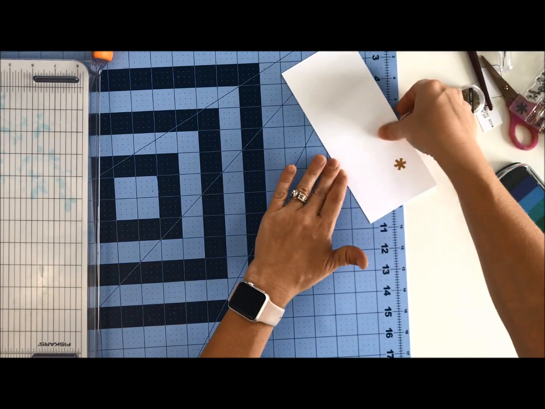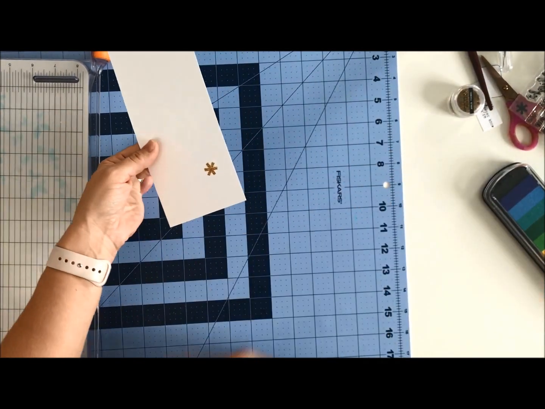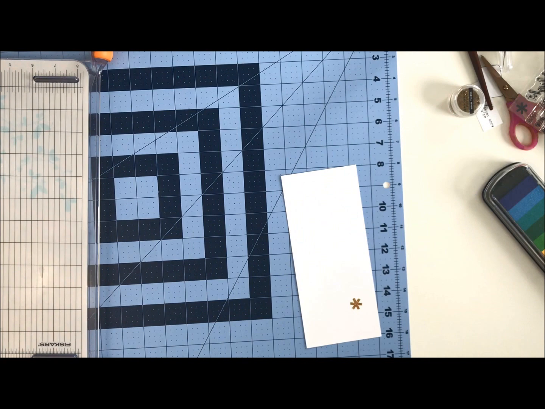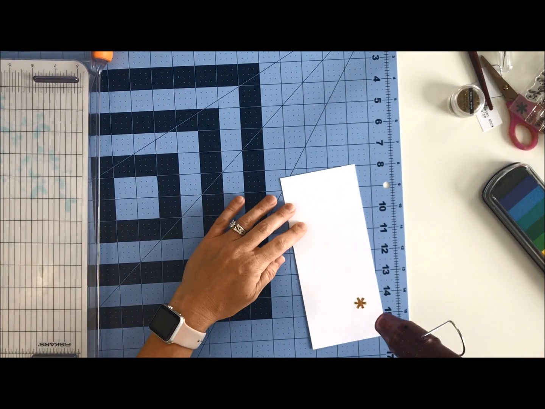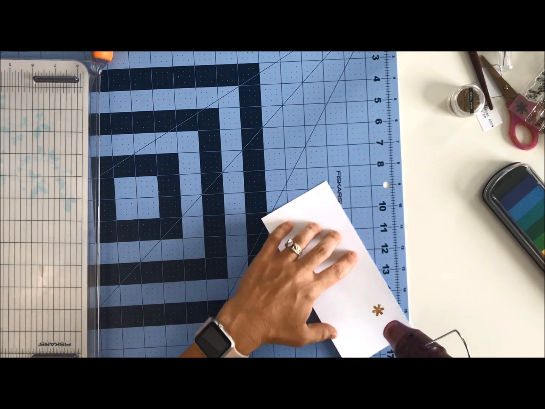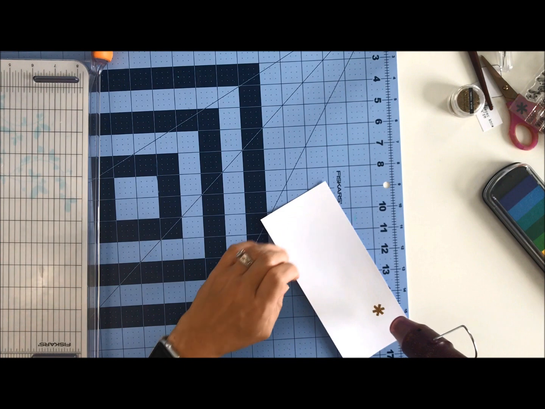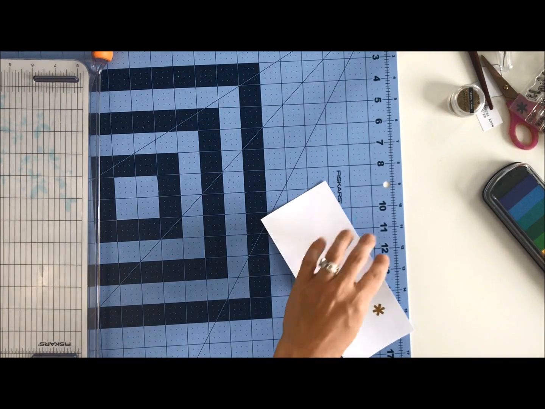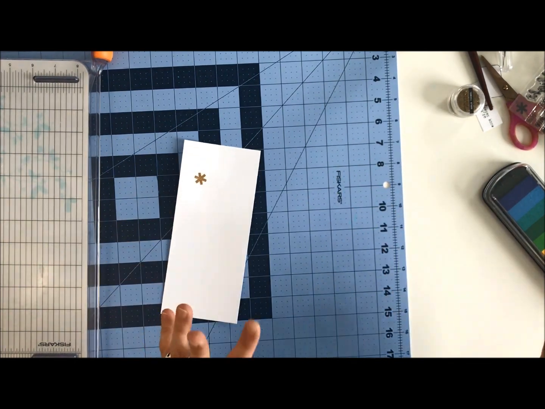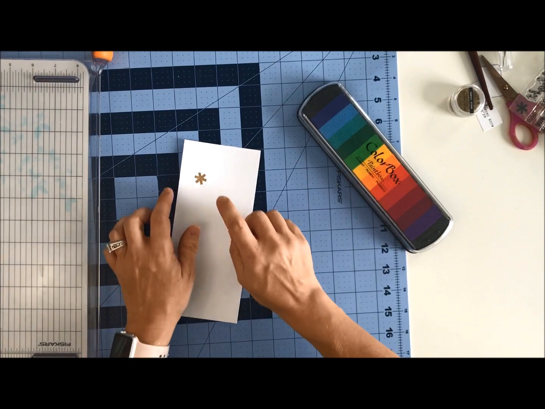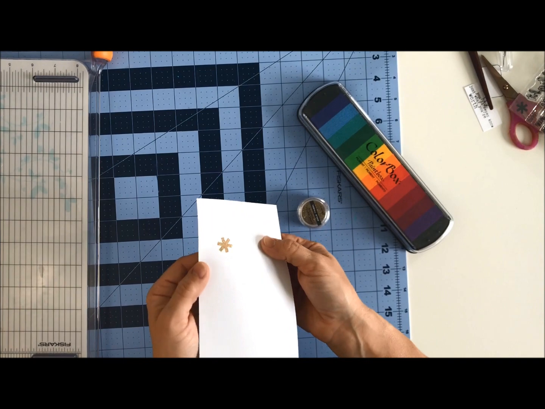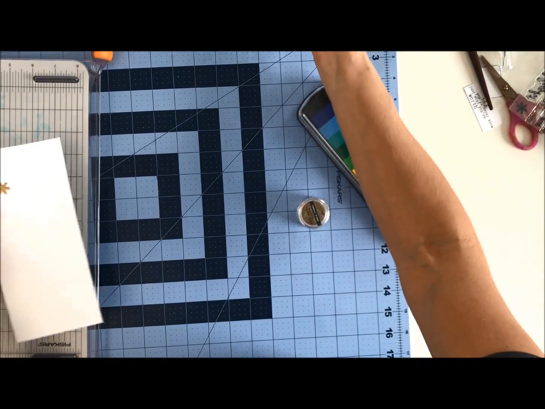Clean this mess up. Grab my heat gun. And melt it down. And it works perfectly. Now, because I was using a colored ink, I should have picked a clear embossing, which I didn't. But anyway, you get the idea. So you can use these to emboss with also.